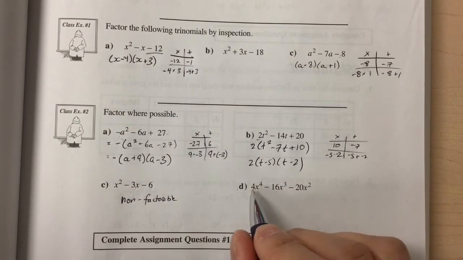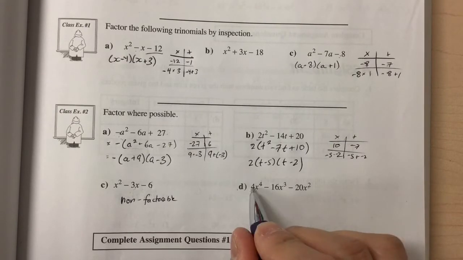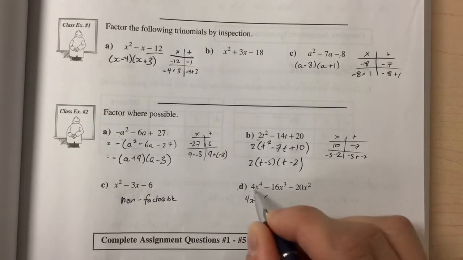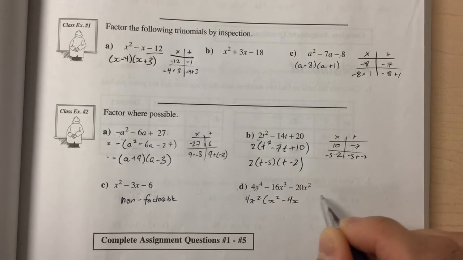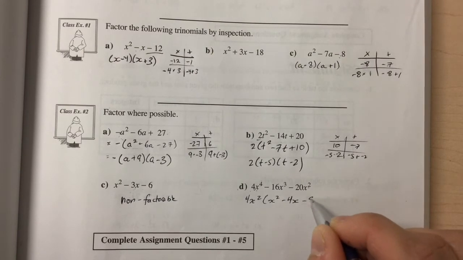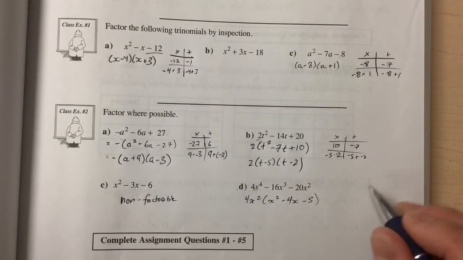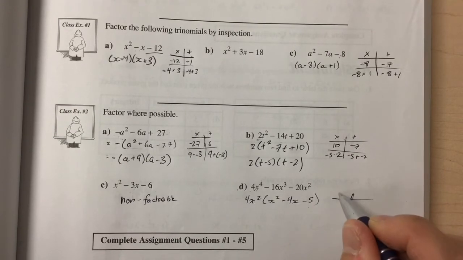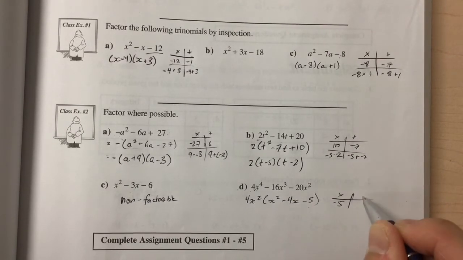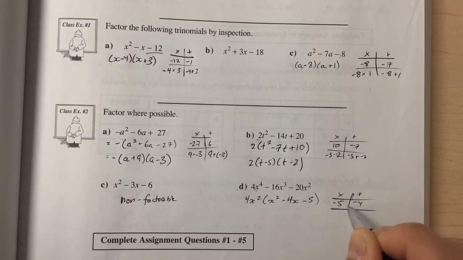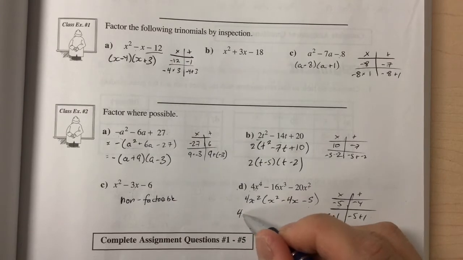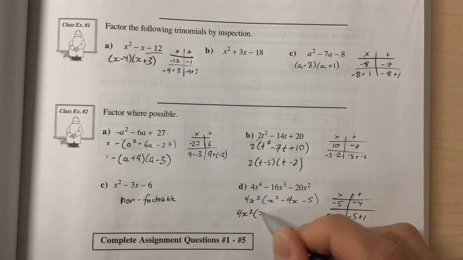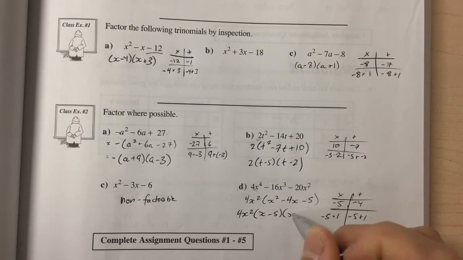This one, however, we might be able to factor. They're all divisible by 4x squared. So we take out 4x squared, which would leave us with x squared minus 4x minus 5. Here we have a product of negative 5 and a sum of negative 4. So we choose 5 times 1 and negative 5 plus 1. And so this one is factorable: 4x squared, x minus 5, and x plus 1.